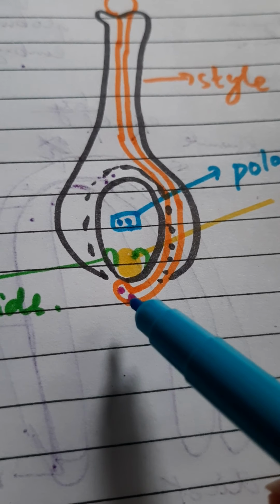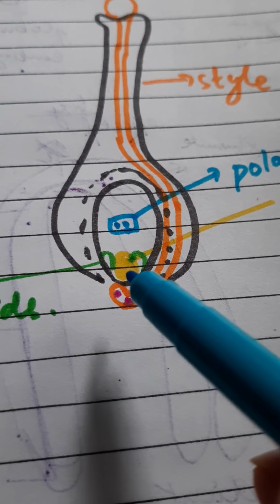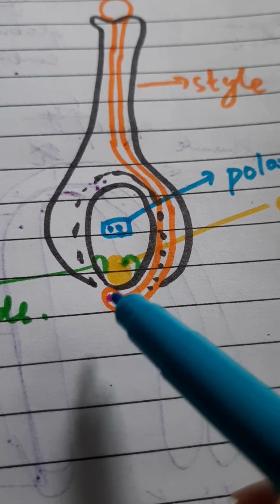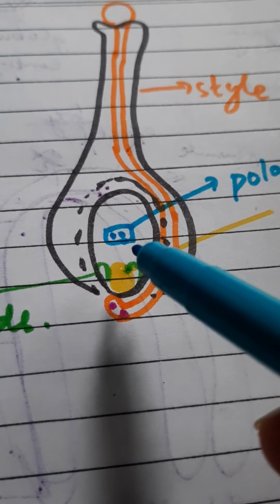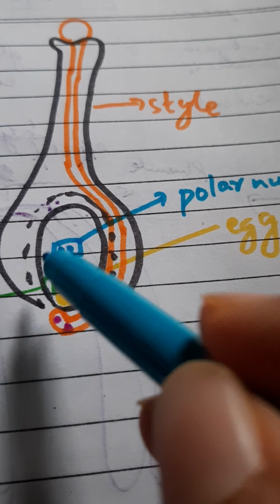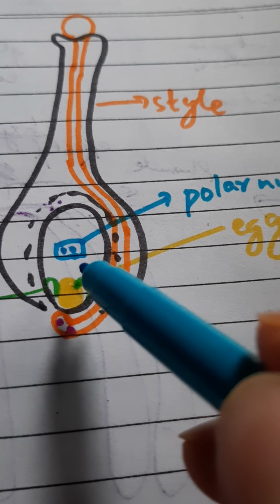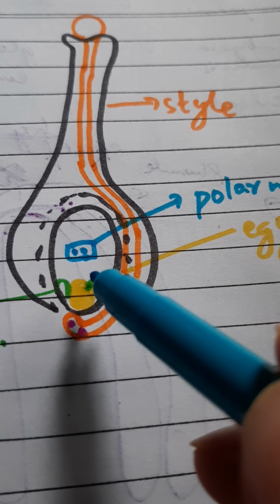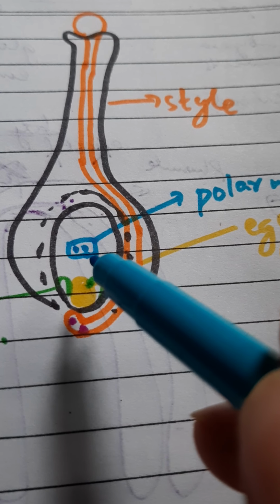One of the male gametes will fuse with the egg. This fusion is called syngamy and it will lead to the production of zygote. The second male gamete will further enter into the embryo sac and fuse with the two polar nuclei present inside the central cell. This leads to the formation of primary endosperm cell containing primary endosperm nucleus. And the ploidy of the primary endosperm nucleus will be triploid.